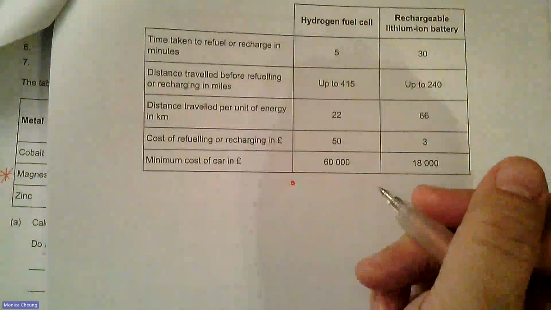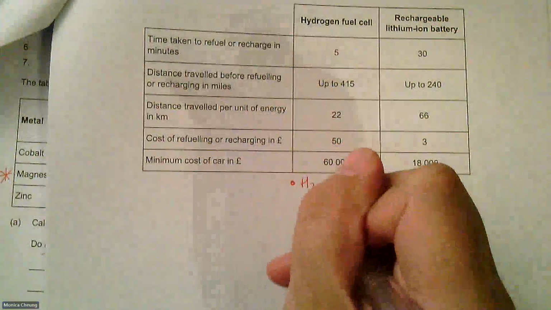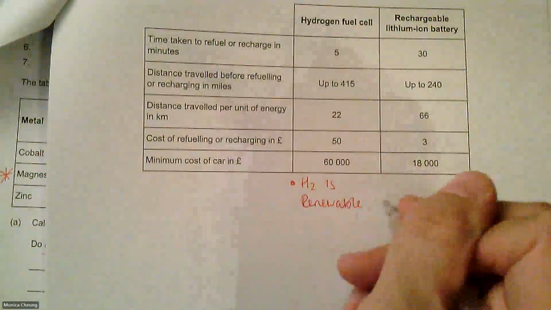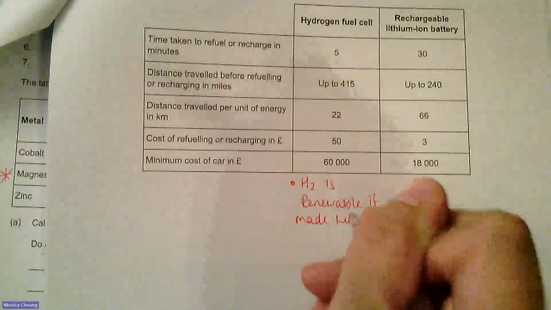Hydrogen fuel cells. So hydrogen, H2, is renewable if made with electrolysis.